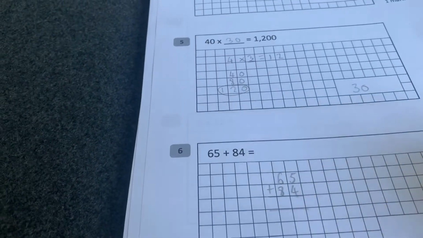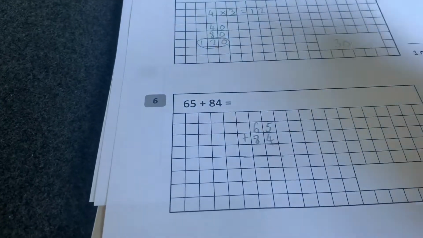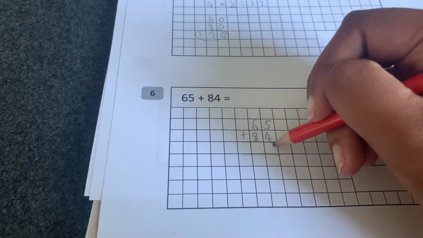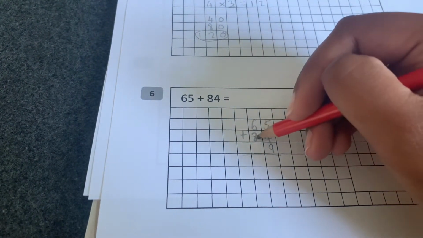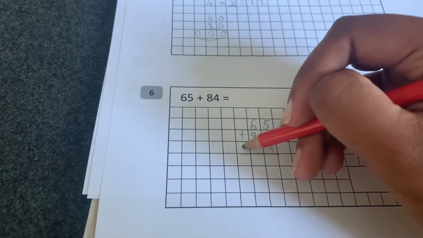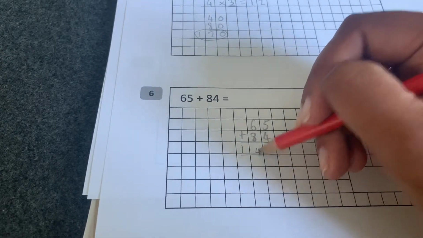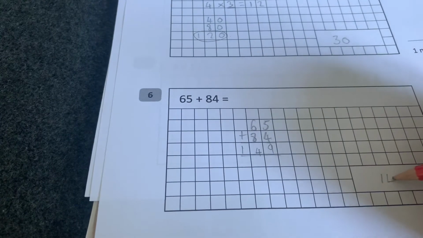Number 6, 65 add 84. 5 add 4 is 9. 6 add 8 is 14. 149.